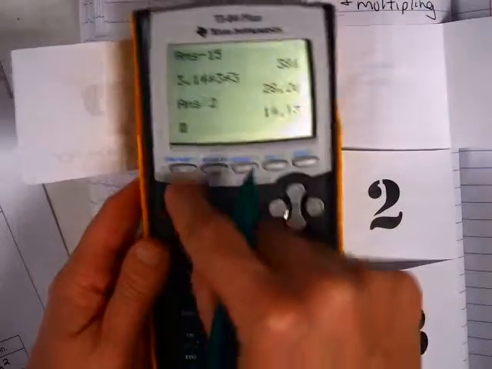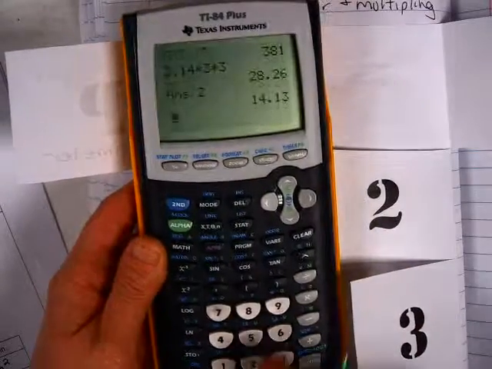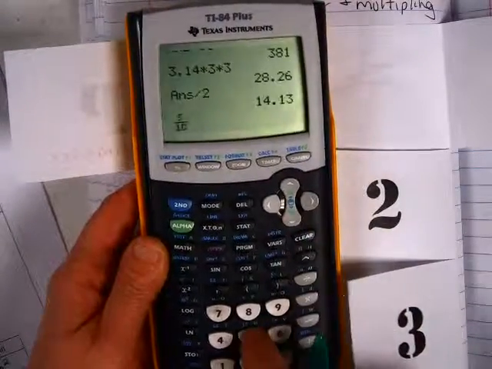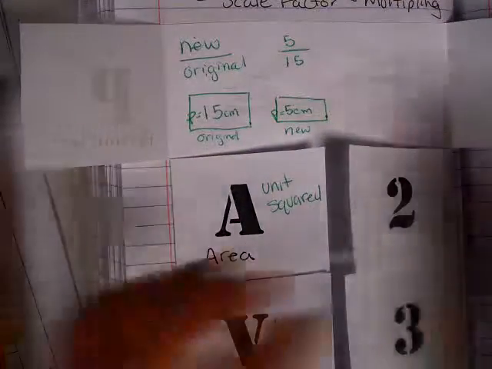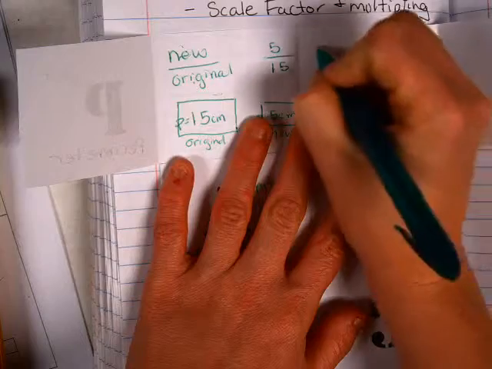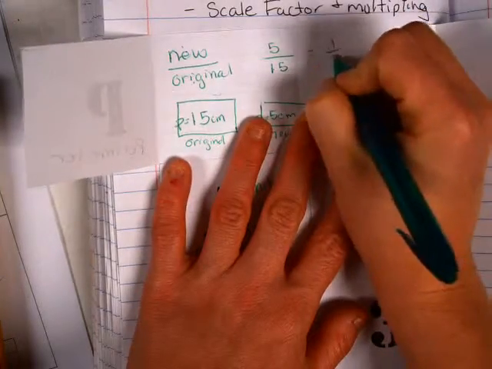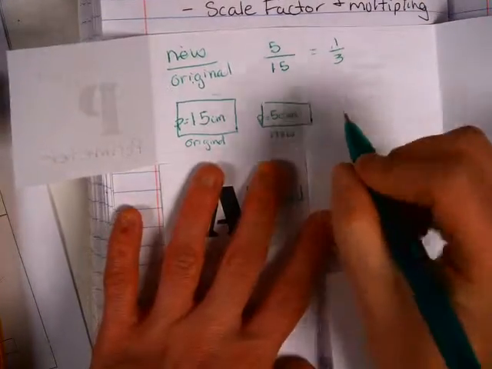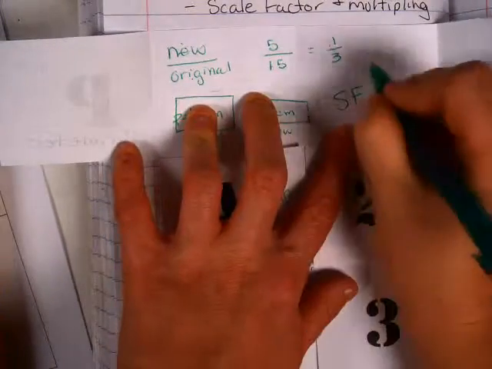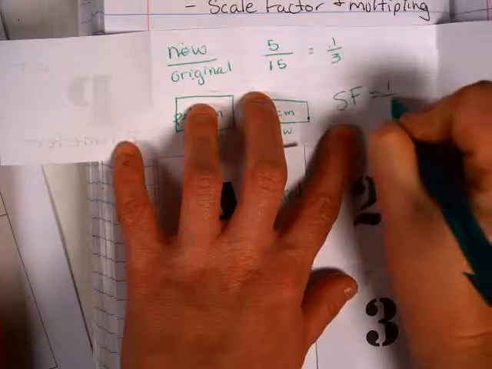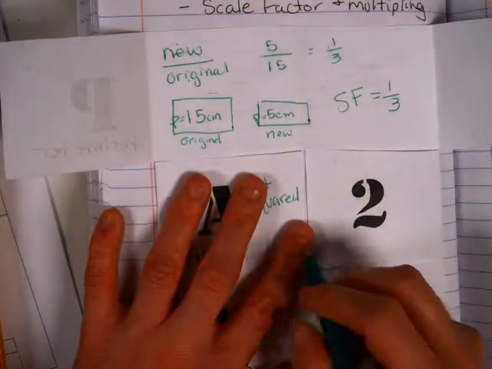You go to second math, 5 over 15, press enter, and it simplifies it to 1/3. So the scale factor of this change is 1/3. So the scale factor, and I'm just simplifying, is 1/3 of the dimensional change.